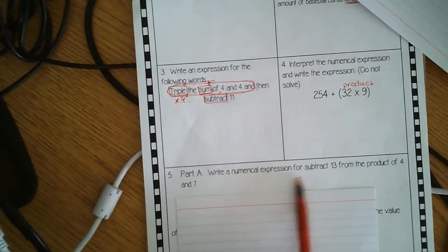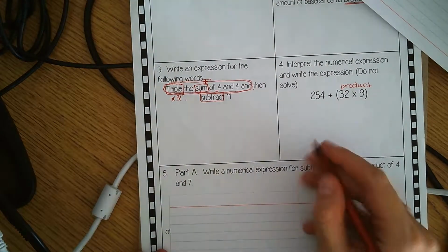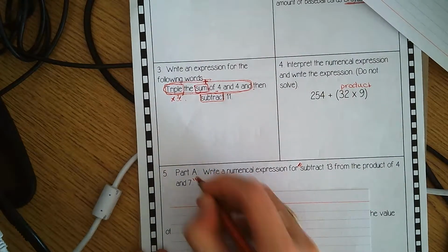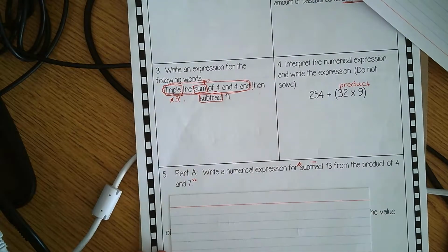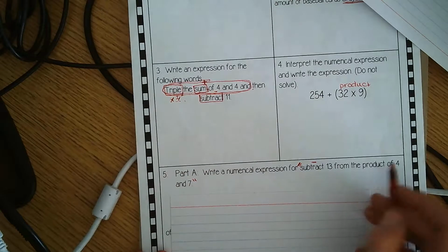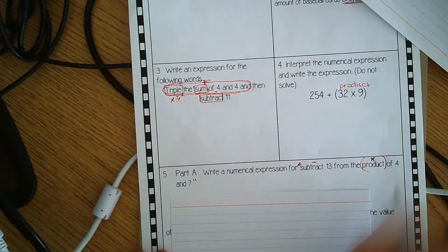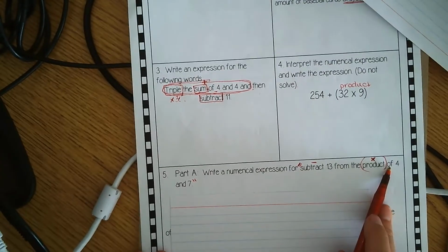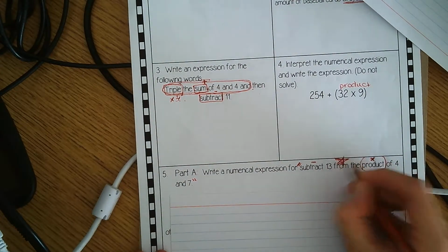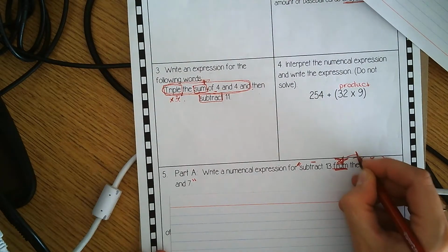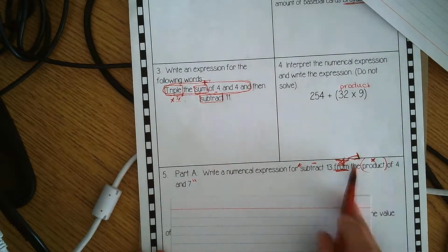This says write a numerical expression for subtract 13 from the product of 4 and 7. So they want a numerical expression for this. Subtract 13 from the product of 4 and 7. Subtract means we need a minus sign. And then the product is the answer to a multiplication problem. When we see answer words, we know we want parentheses. So we're finding the product of 4 and 7. I see from. From's a big word because it means I'm starting with what's behind the from. From the product of 4 and 7. So I need to find this first.